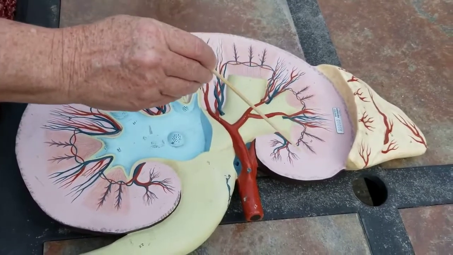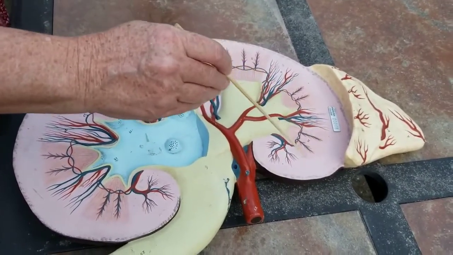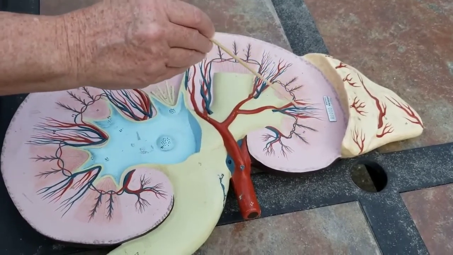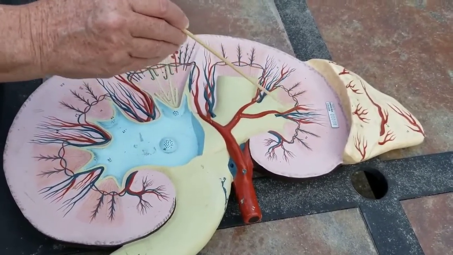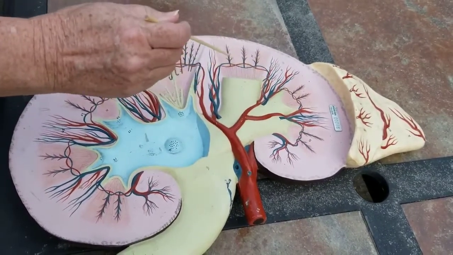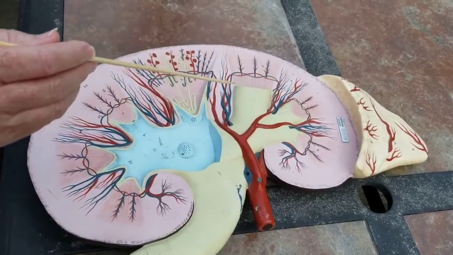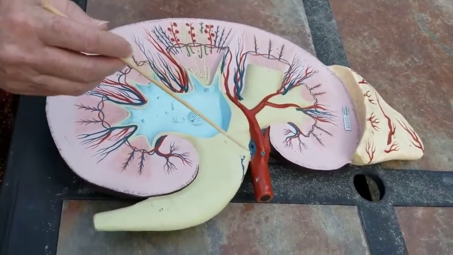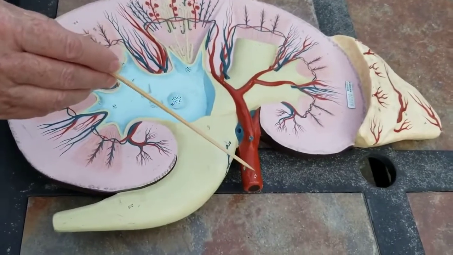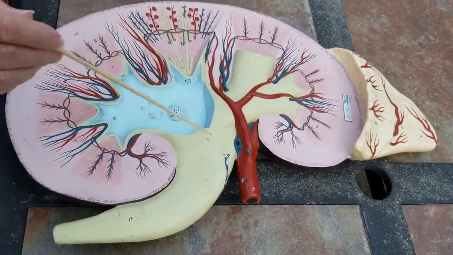You'll notice that it's kind of divided in these little pyramid sections, which are actually called the renal pyramids. Between those would be the columns, which is where you tend to have your blood supply coming in. So you notice you have multiple renal pyramids separated by multiple renal columns. If we look at the blood supply, the renal artery is what is coming in at the hilum, this little indentation part of the kidney.